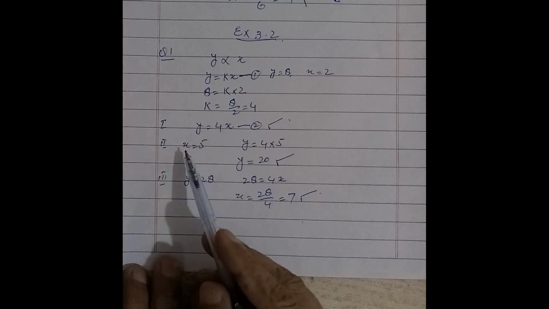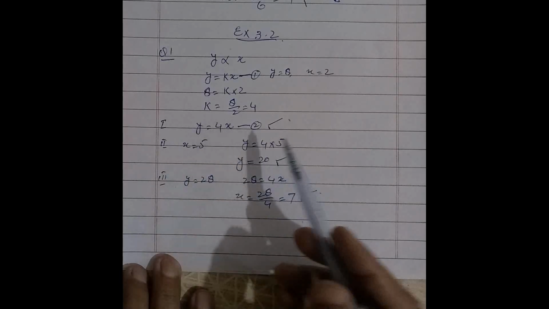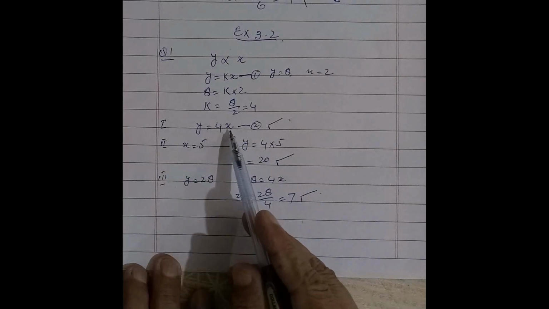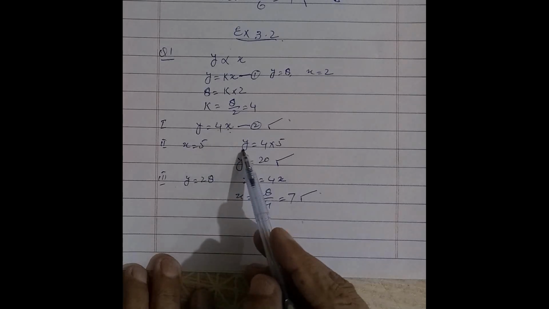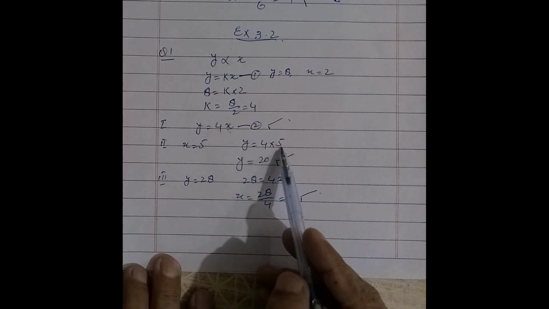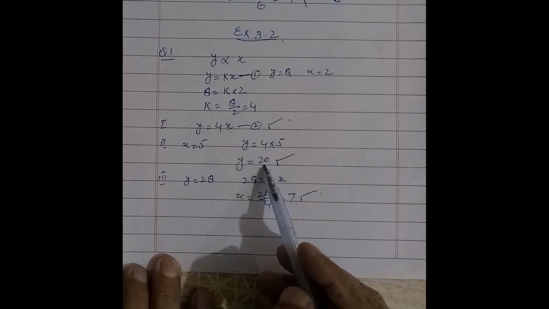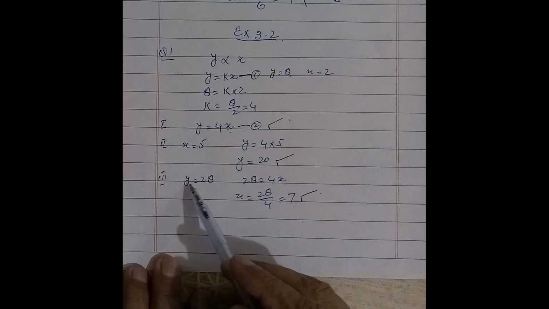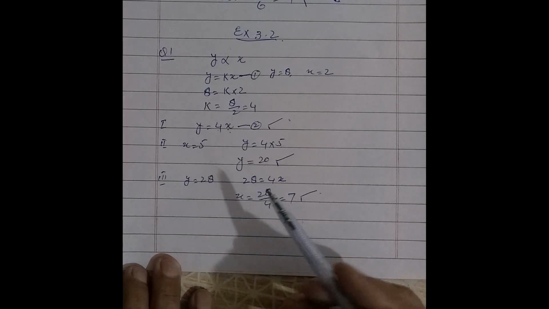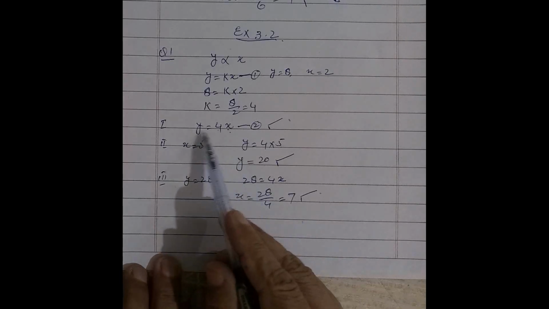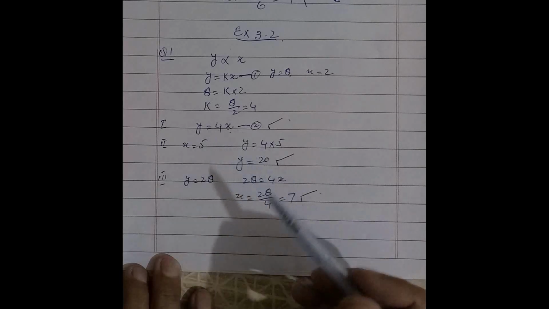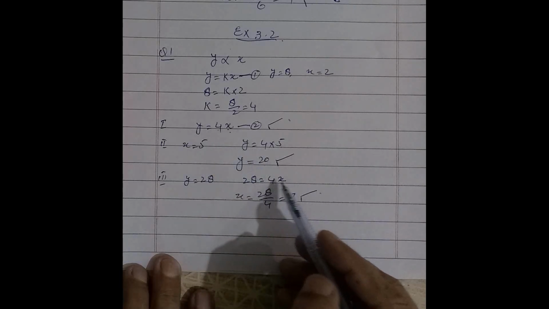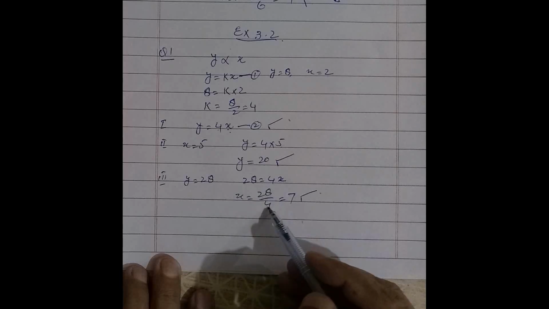And second, when x is equal to 5, find the value of y. We put y is equal to 4x. Instead of x, we put 5. y is equal to 4 multiplied by 5, then y is equal to 20. And in the third part, when y is equal to 28, find the value of x. Same, we put the value of y in the equation. Here 28 is equal to 4x and x is equal to 28 over 4, which is equal to 7.